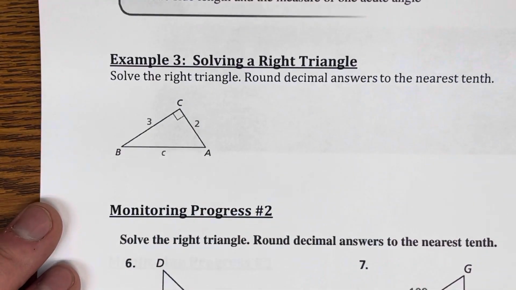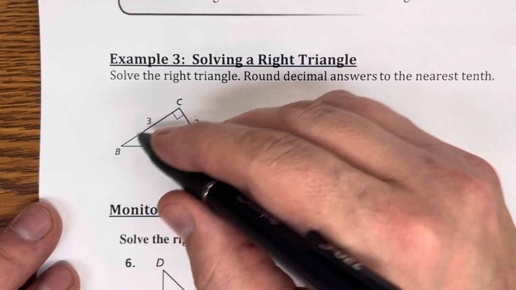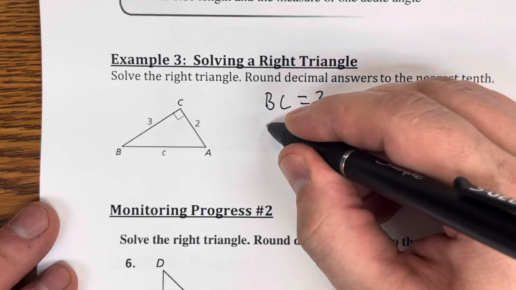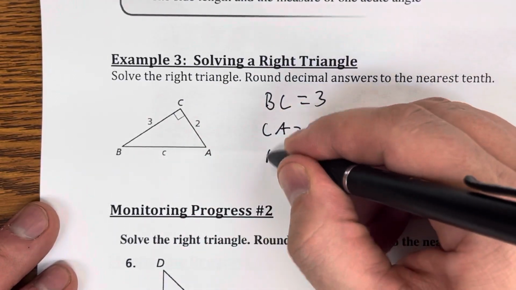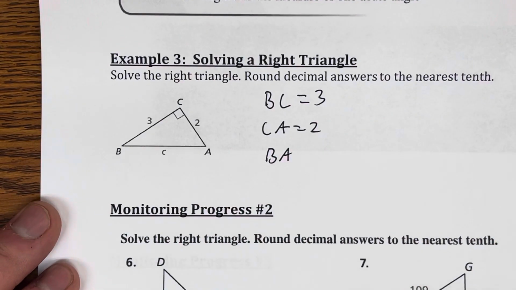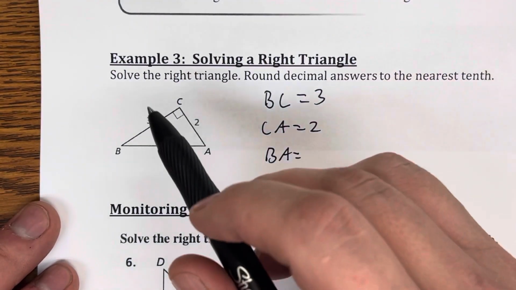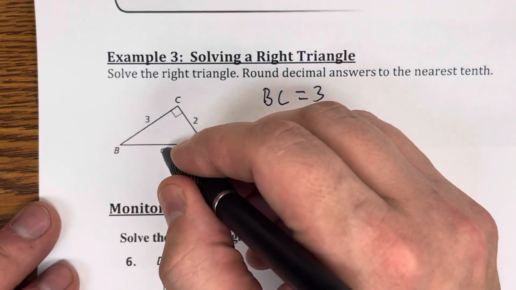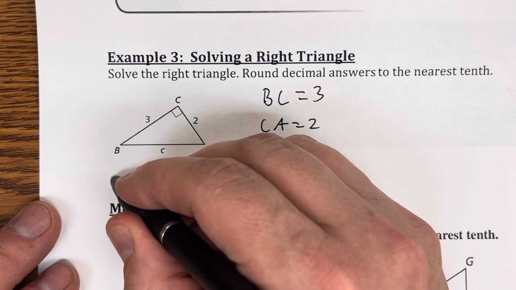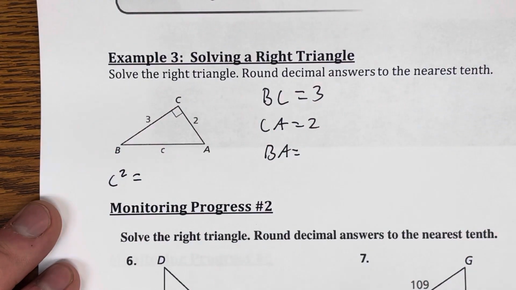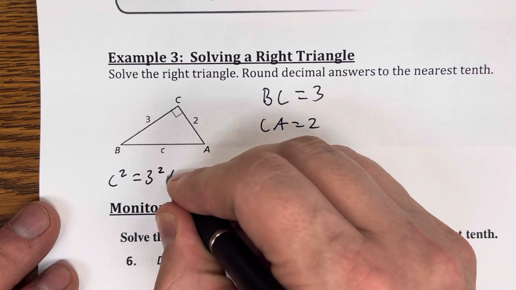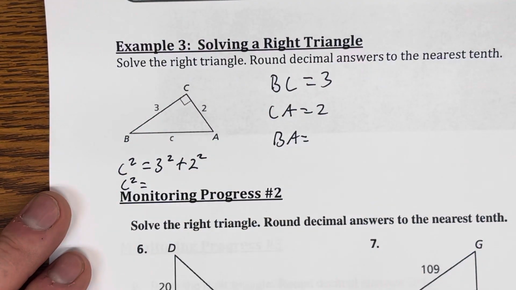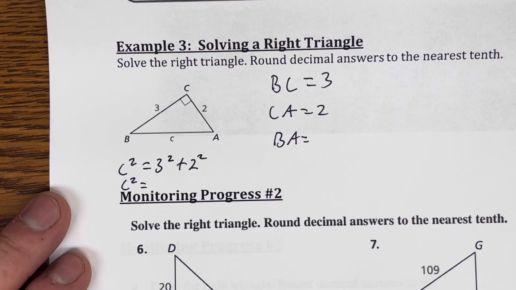I'm going to label these out and say what I'm finding. My 3 sides are BC, which I know is 3, CA, which I know is 2, and I have to find BA. To find BA, I'm going to go old school: if I know two sides, I can use the Pythagorean theorem to find the third. So the hypotenuse, c squared in this case, is equal to 3 squared plus 2 squared. Now I need to solve this, so c squared is equal to 9 plus 4, which is 13.